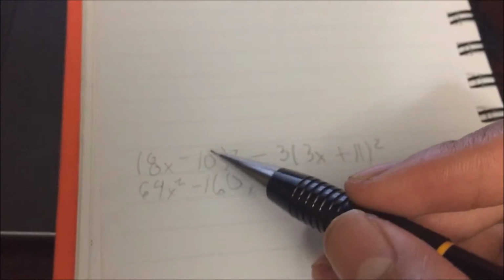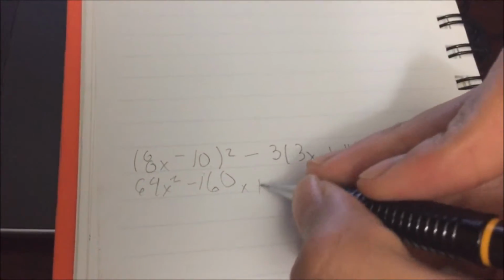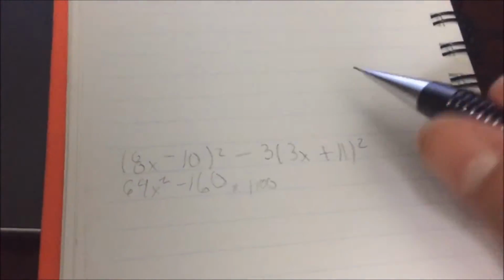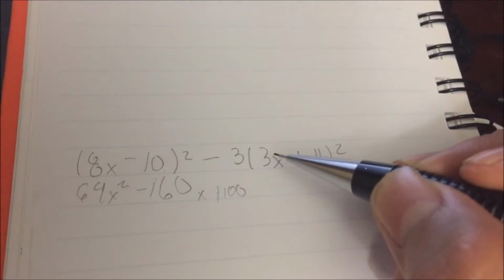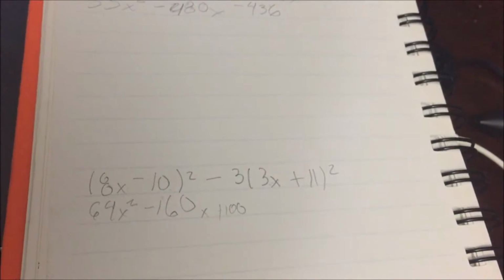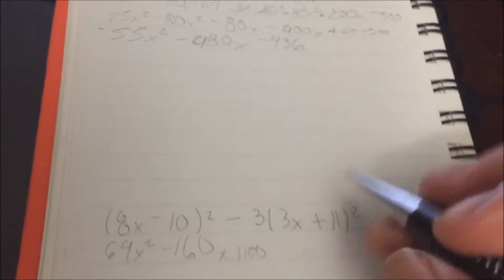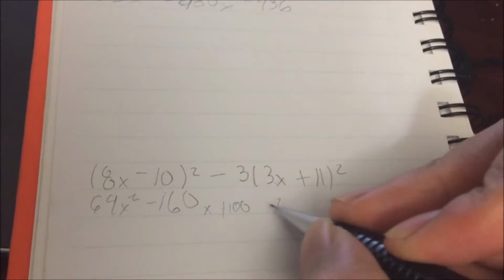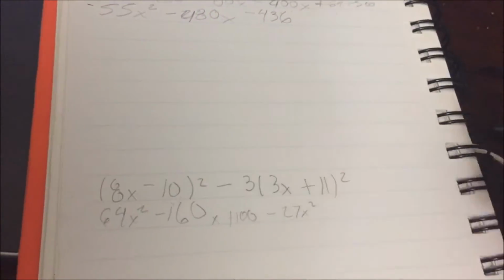And then this one squared, it will be 100. Next one, it will be squared, 9x, but multiplied by 3 will be 27, less 27x squared.